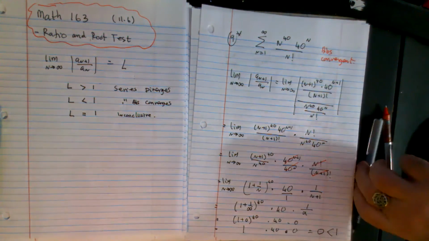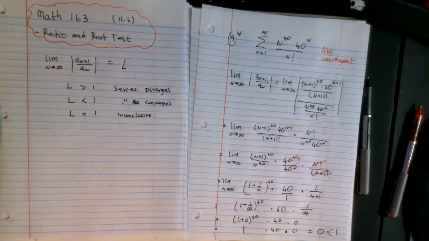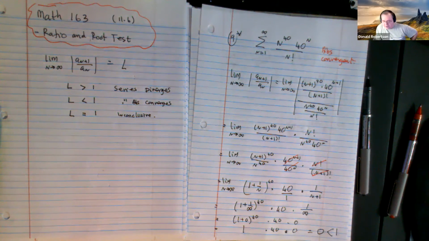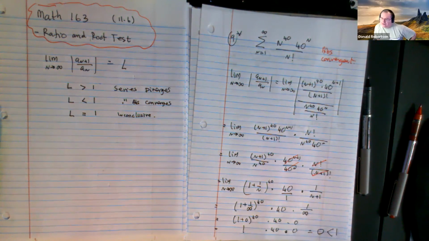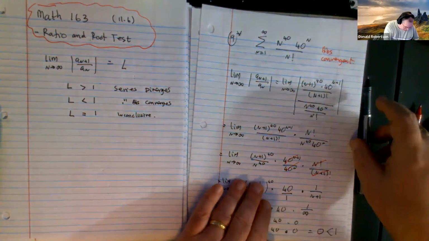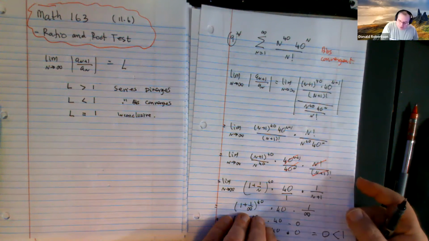Professor, could you have assumed that since there was 40 powers of n on the top and 41 powers of n on the bottom, could you just divide by n to the 40 top and bottom and do that instead? Yeah. That approach would work equally fine, yes. Okay. We're good with that, guy?